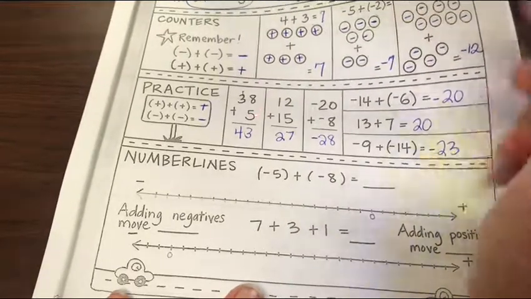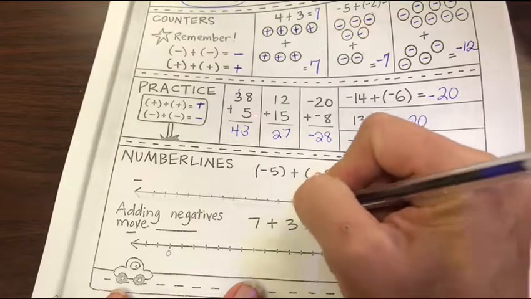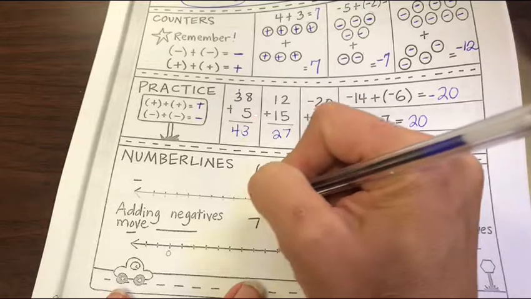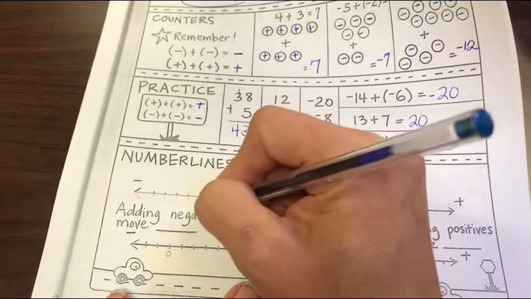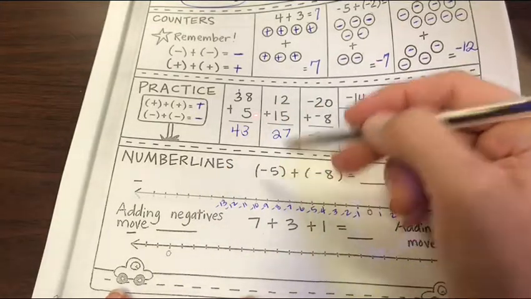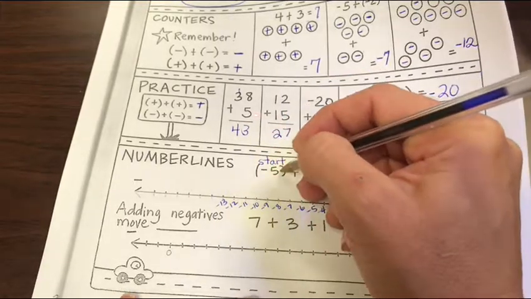So how do we do it on a number line? First of all, number your number line. When we were doing multiplication, we always started at 0 and then we moved in groups. Addition is not going to be moving in groups. It's going to be moving exactly like it tells you to, jumping one at a time. So we're going to start at -5.